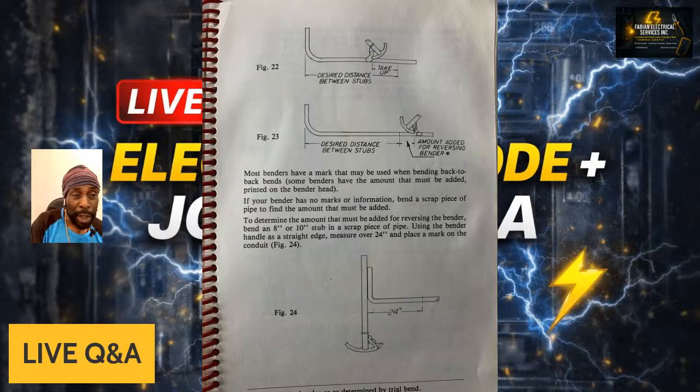When you're bending 90s, you have to have your measurements dead spot on, especially if you're doing back-to-back 90s. You make your first bend, and then for your second bend, you hit the star, and you're spot on.